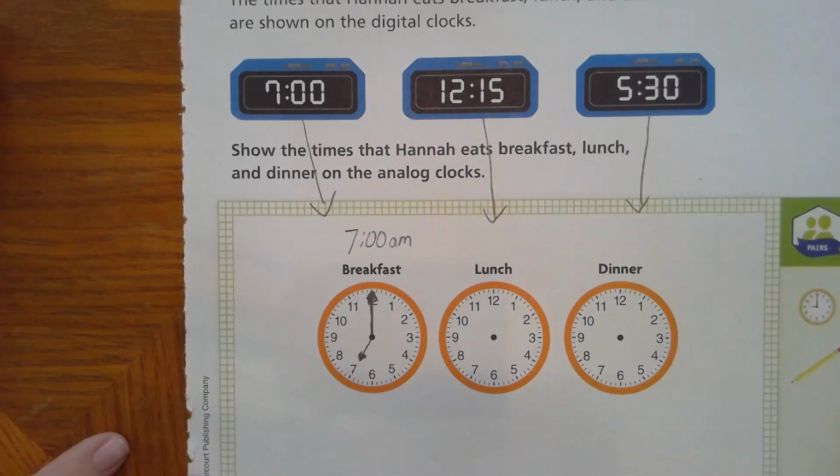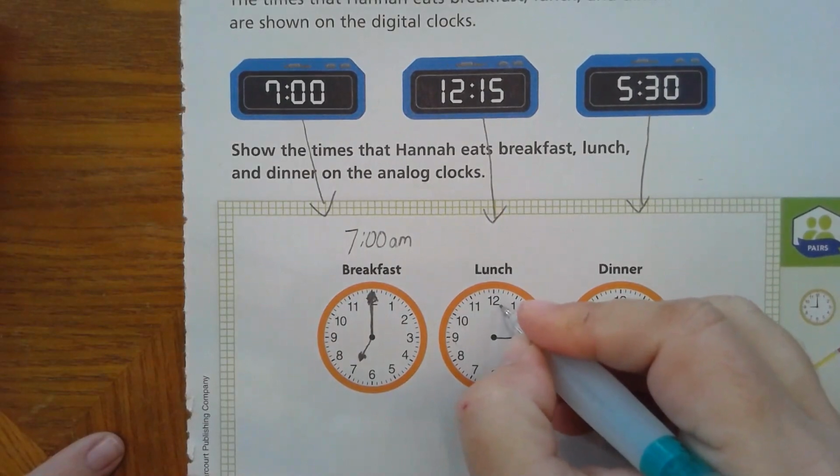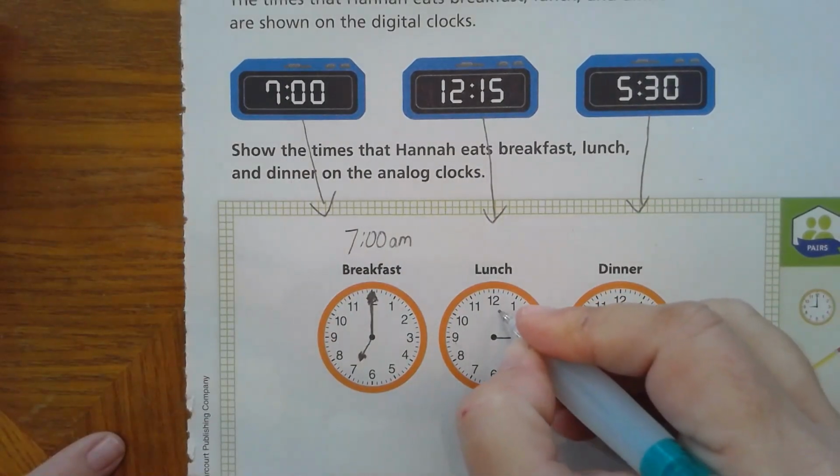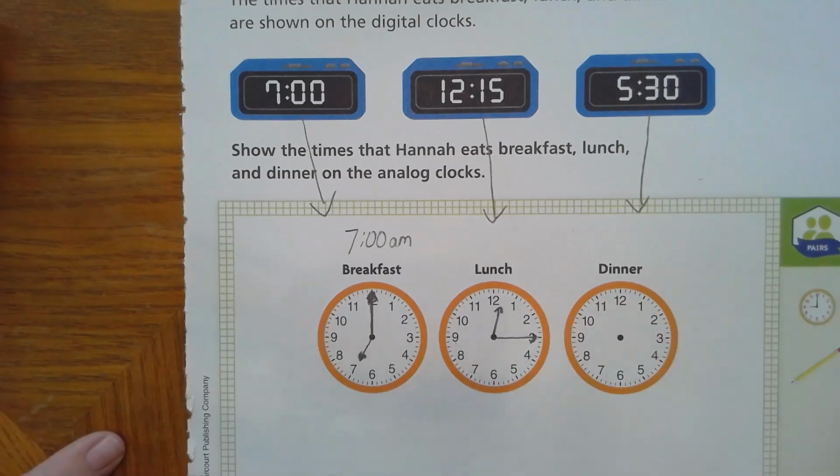Lunch is 12:15, so the 15-minute mark is right there on the 3, so we'll reach out and touch it because that would be our minutes. And at 12:15, your hour hand is going to be just a little tiny bit past that 12 because we've already gone past 12 o'clock 15 minutes. So that hour hand is going to be moving, but it moves way slower than the minute hand.